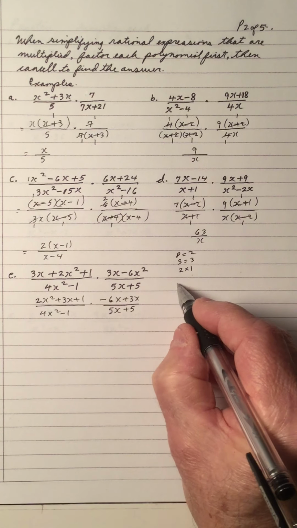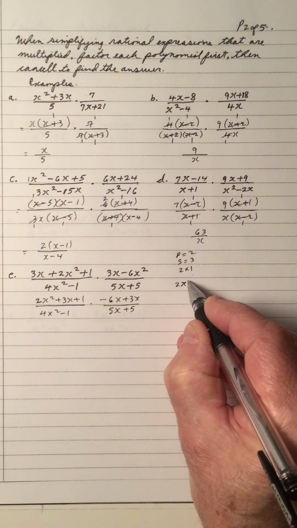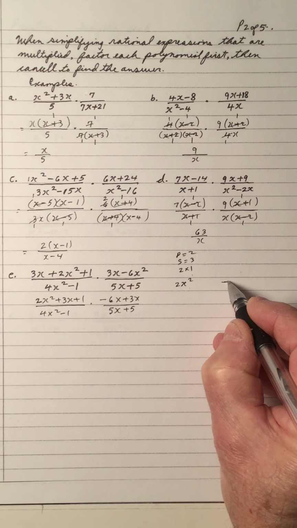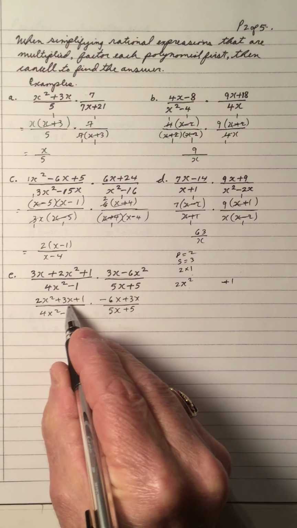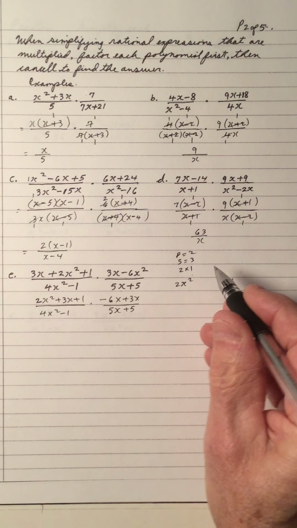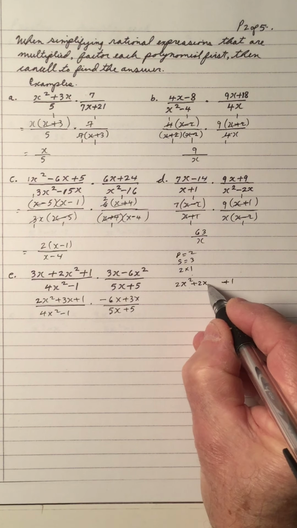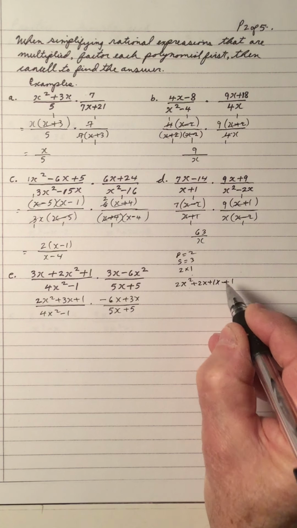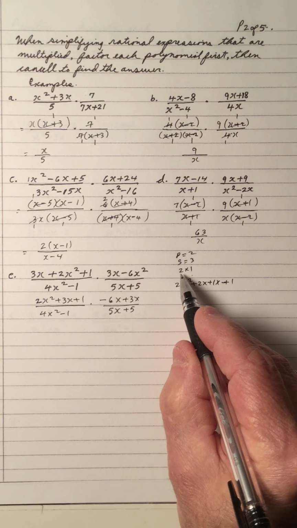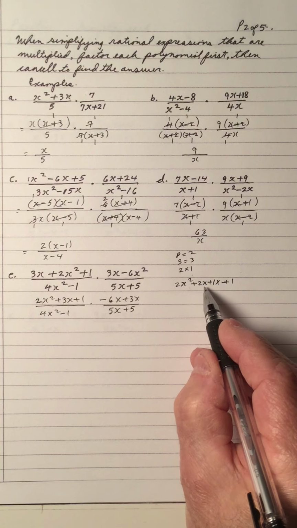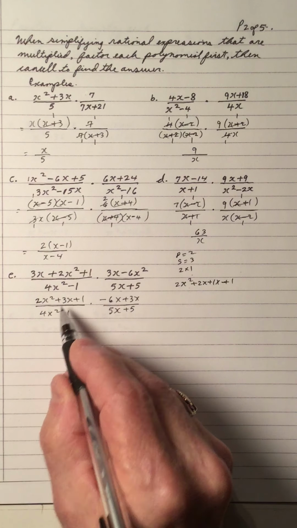So I take the two terms, 2x squared and plus 1, and I separate it and put the 2 and 1: plus 2x plus 1x. So the factors of 2 and 1 go in the middle with an x, because when you add these two, you get the 3x.